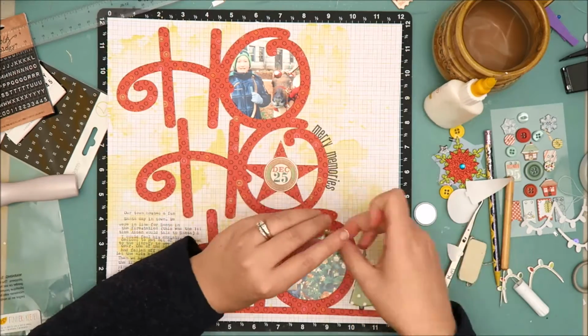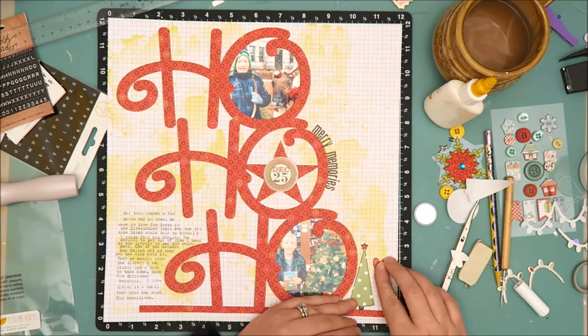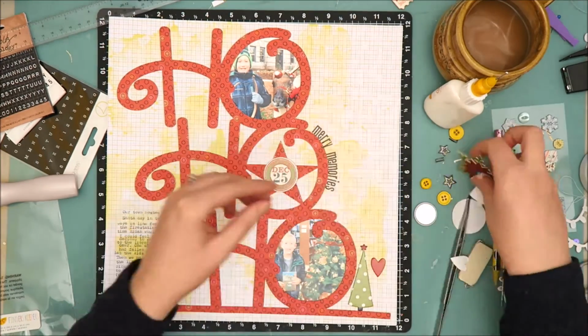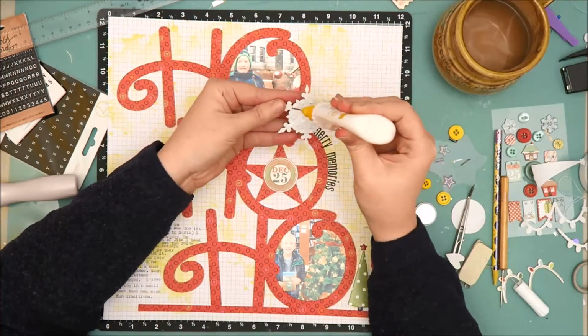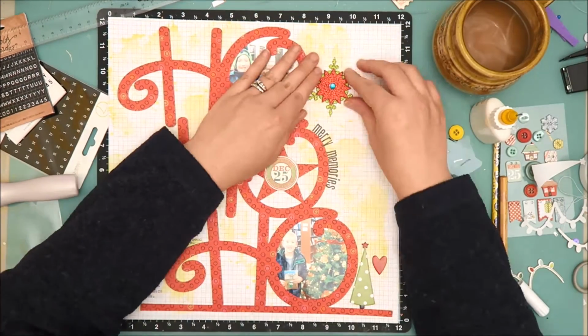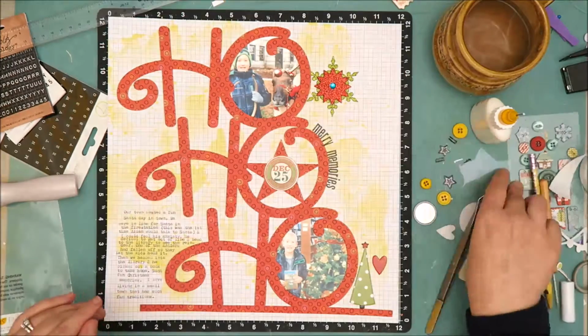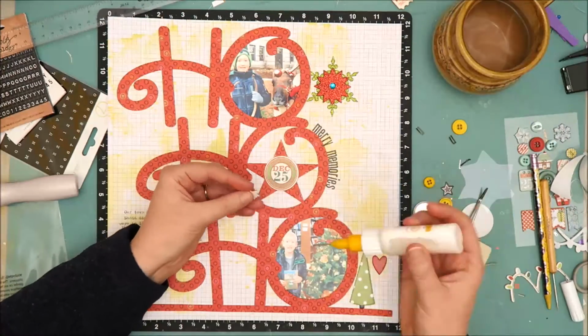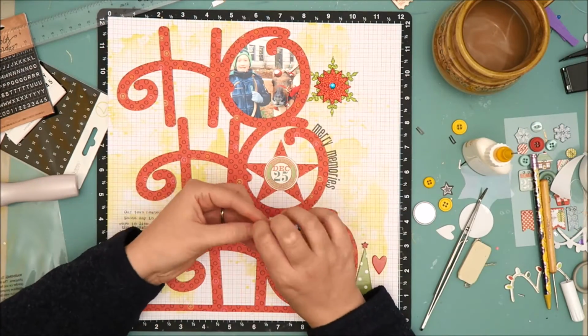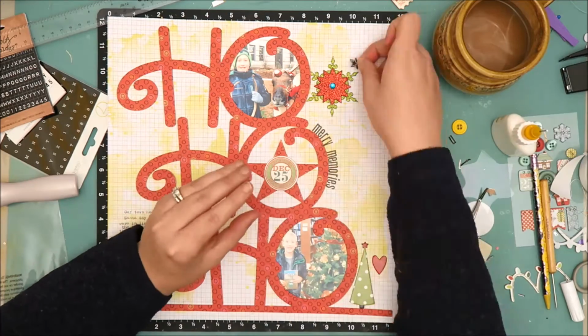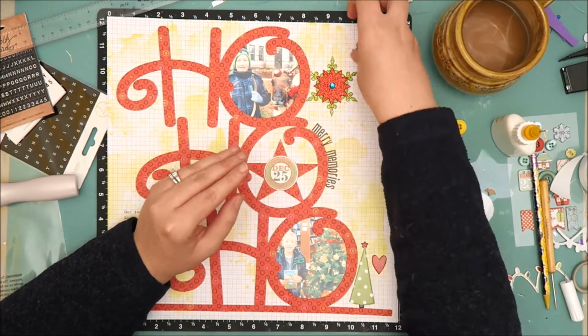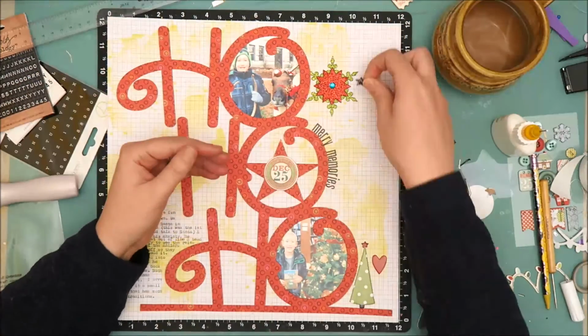Now I'm bringing in a few chipboard embellishments from the Simple Stories December documented collection, and that collection has to be quite a few years old. I think everything that I use on this layout has been in my stash for quite some time. That glittery snowflake was purchased at Michael's, and again, I purchased that a number of years ago. I'm also going to bring in some buttons from the My Mind's Eye Winter Wonderland collection.